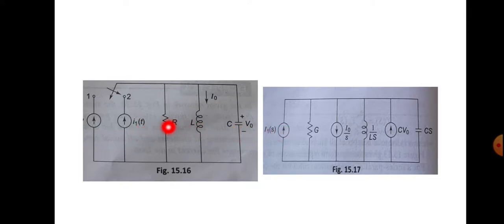Next there are a resistor, inductor and capacitor connected in parallel. So it is better to use the transformed admittance circuit in the case of a parallel circuit. The transformed admittance for the resistance is G, that is conductance. Next is the inductor L, and since this is a parallel circuit, we can use the parallel equivalent transformed circuit for the inductor.